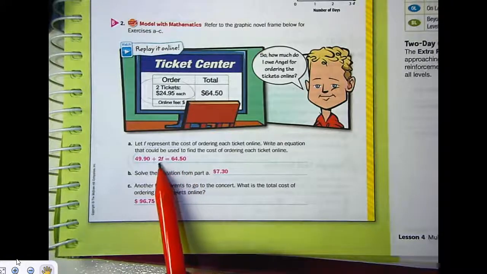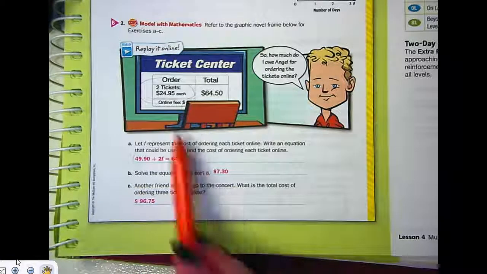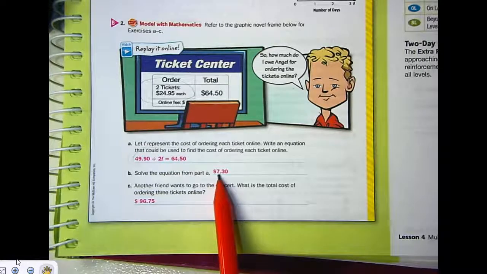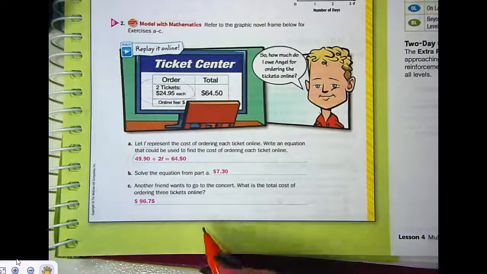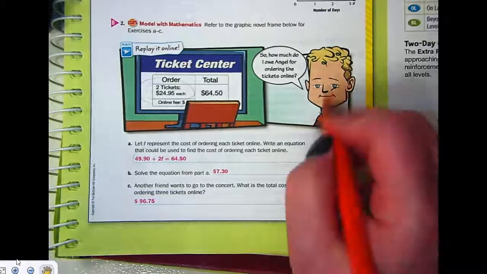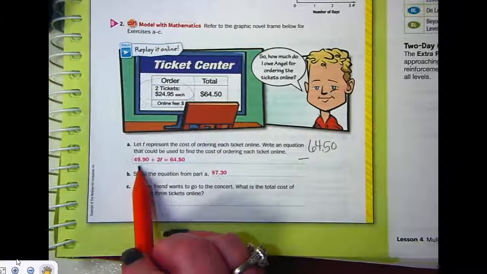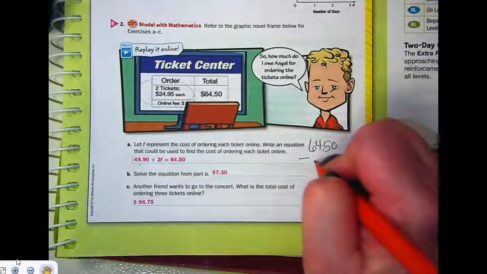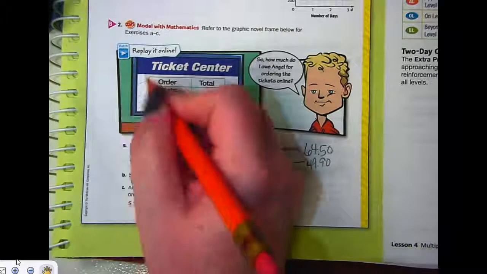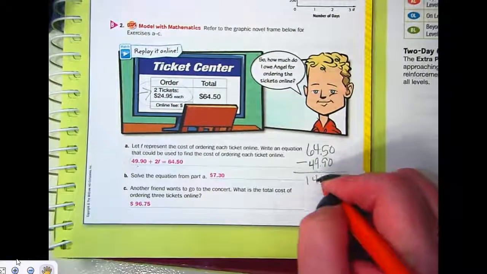So, did anybody figure out the equation or how much the fees were? Did anybody find this $7.30? And can you tell me how you found it? Yes. Subtracted the $49.90 off, which is what we get from here, and you got $14.60.